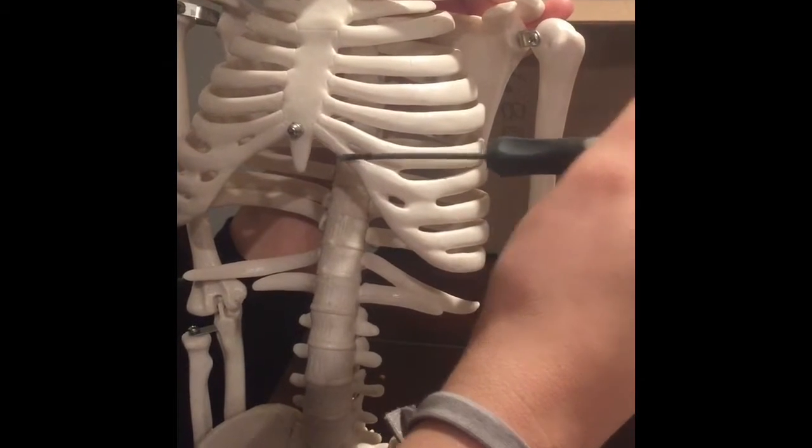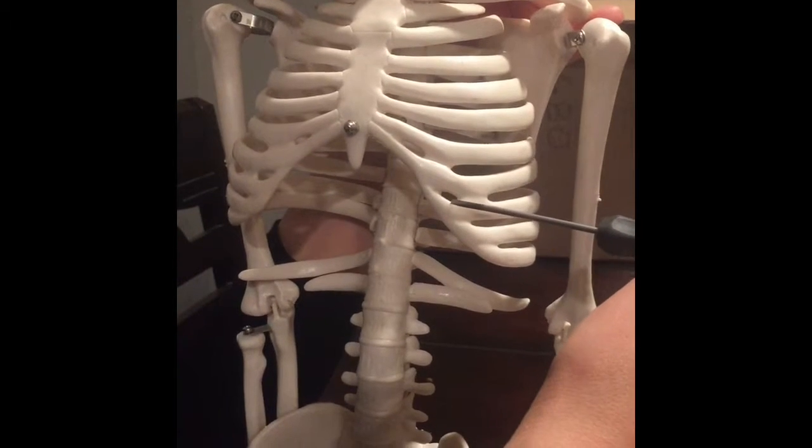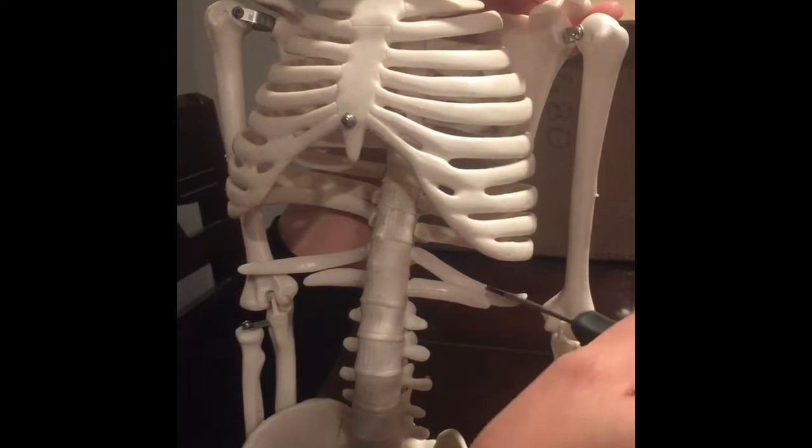And then we have 7 true ribs, which start from up here to down here. We also have the false ribs, 5 of them. So it's 1, 2, 3, 4, 5. And then these in this area here are the floating ribs.